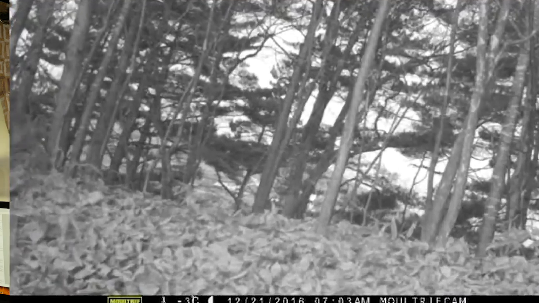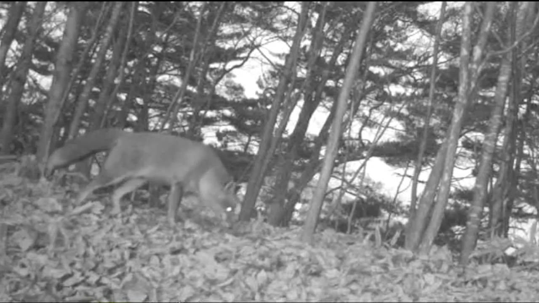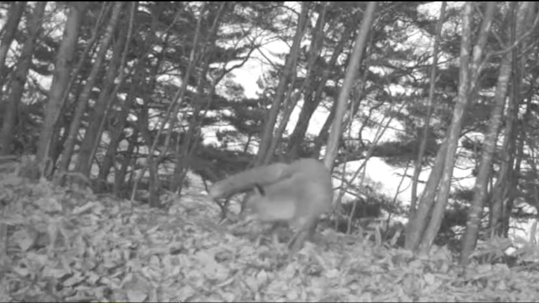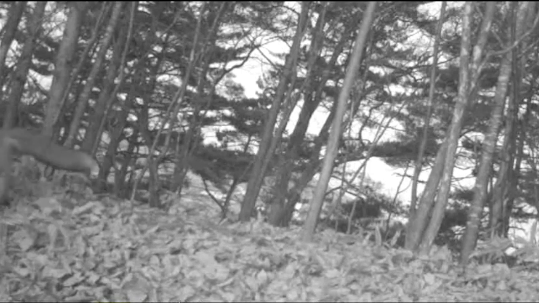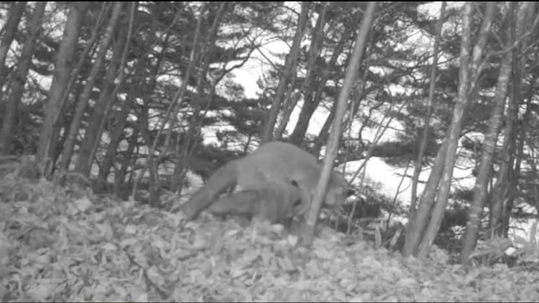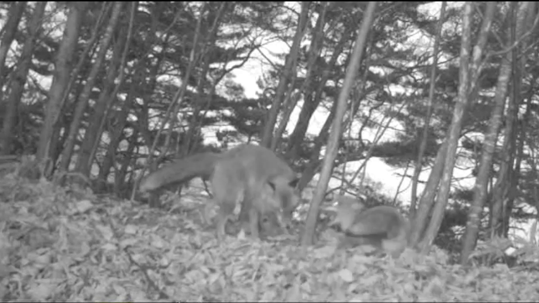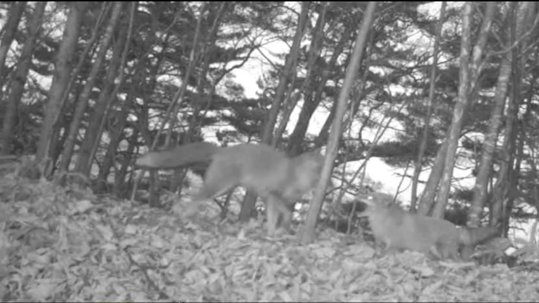Every once in a while, nicely set game cameras, set in an area where lots of rubbing and marking and scratching goes on, will catch something. You never know what you get. These animals are trouncing around at night, and you see foxes that intersect each other at the border of a territory, and they'll fight for a while.